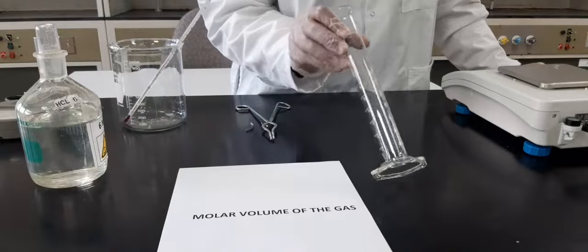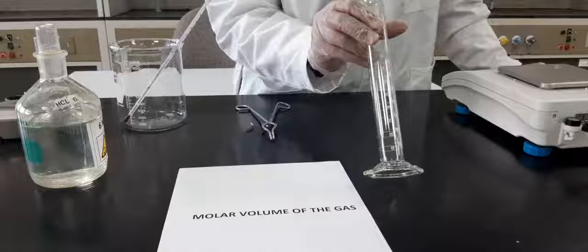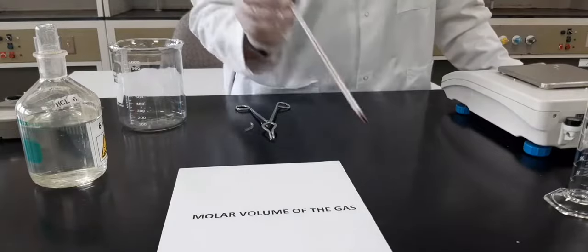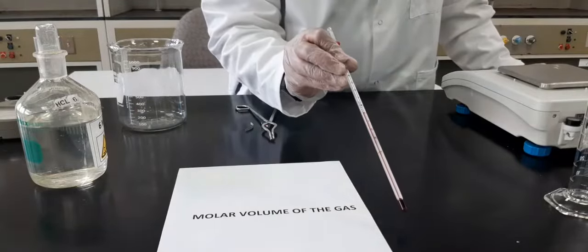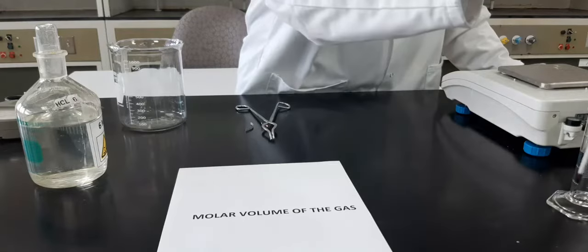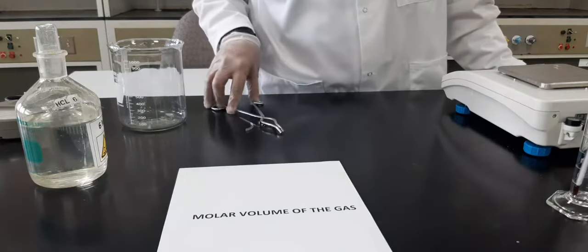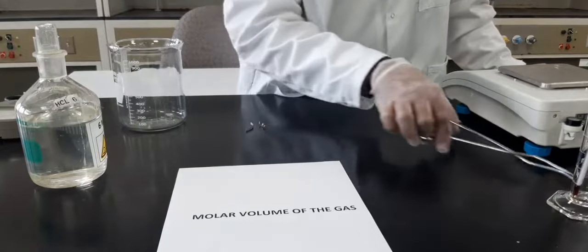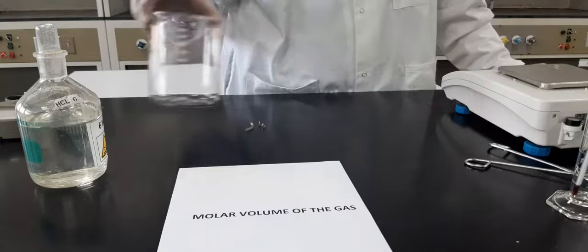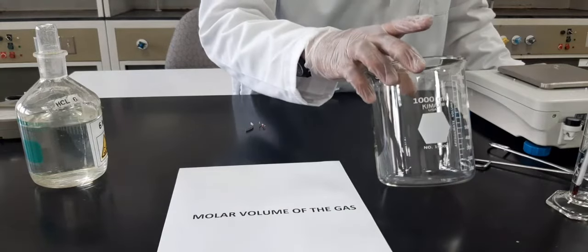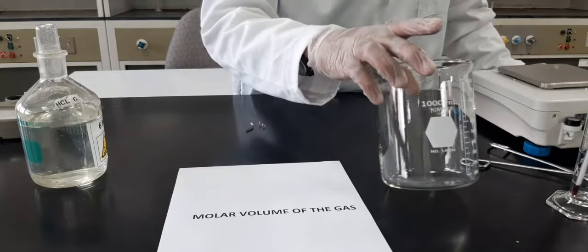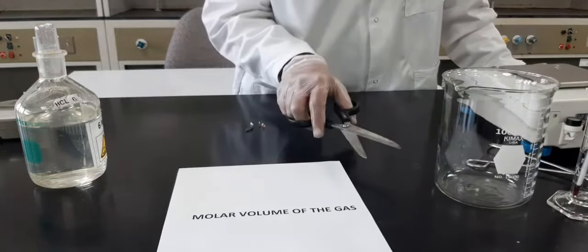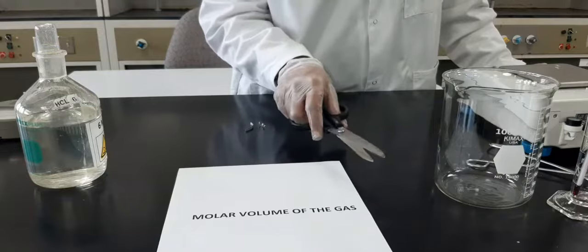In this experiment we are going to use a measuring cylinder, which is of 100 ml, a thermometer to detect the temperature, this one is crucible tongs right here, a 1000 ml beaker which will be on your table, and a scissor to cut the piece of magnesium according to our requirement.